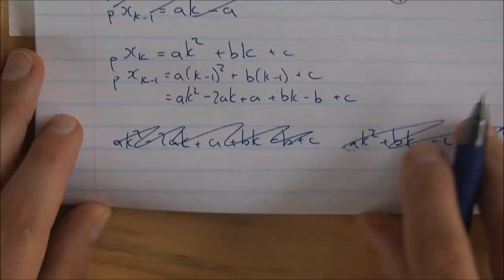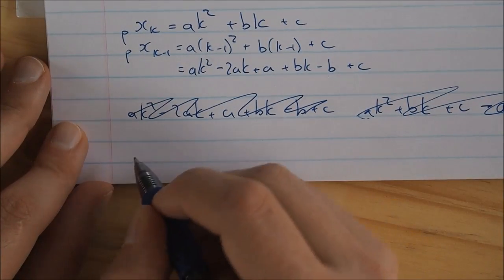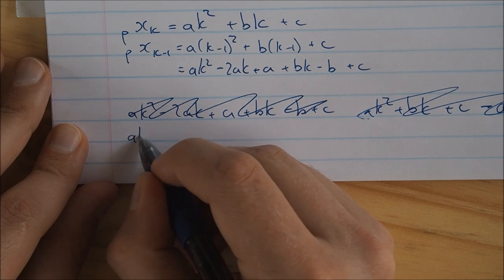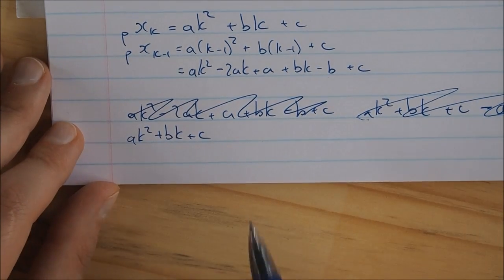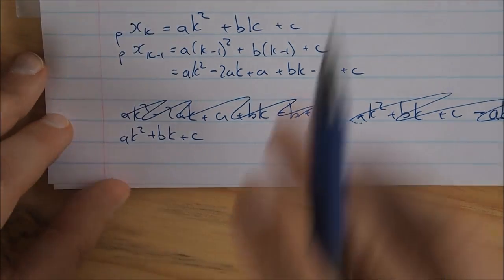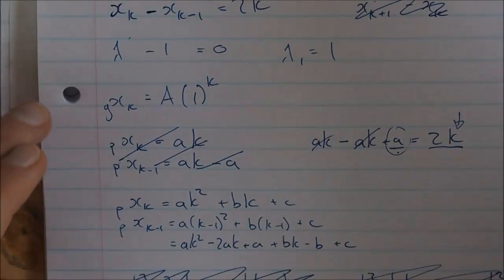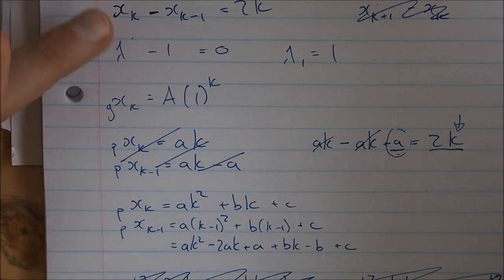Let's do this on a new line. x_k is going to be A k squared plus B k plus C, for the first term.